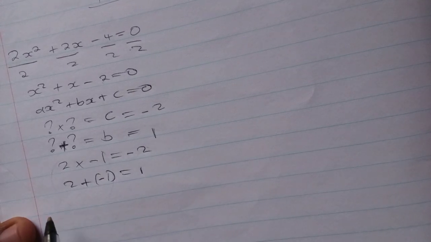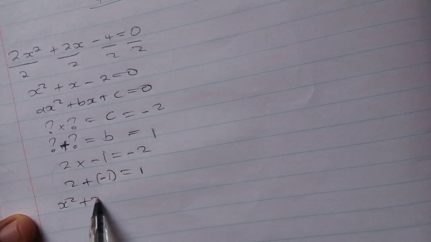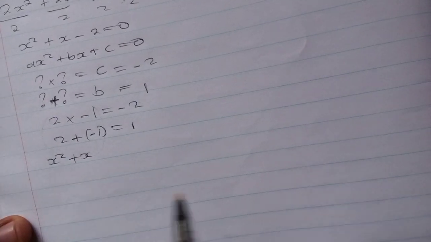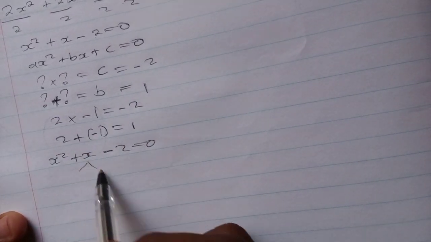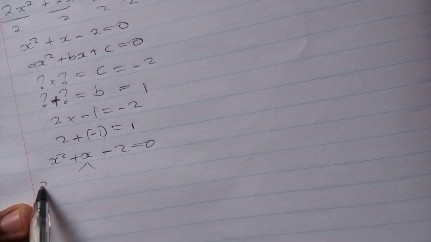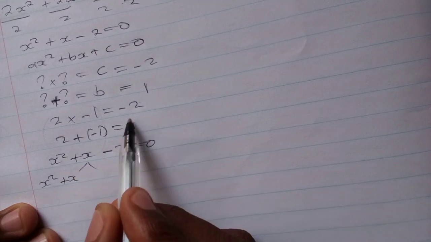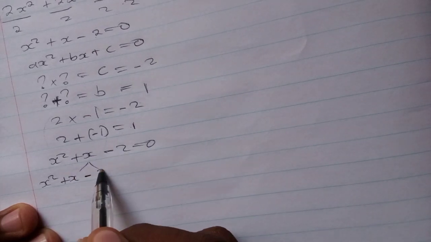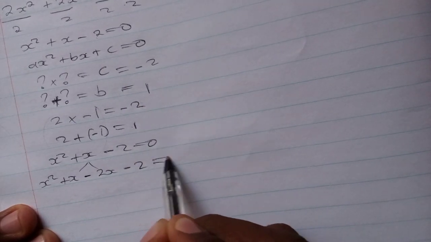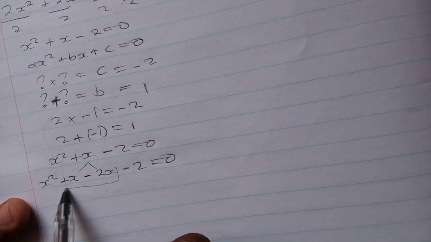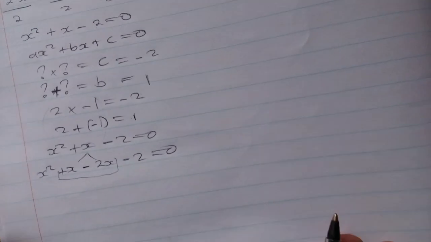So we go ahead and rewrite our equation. x squared plus x minus 2 is equal to 0. We can break down the x term now into x squared plus 2x minus x, minus 2 is equal to 0. You get that when you add these two terms, you still get the original one, so it's still the same thing. I hope that makes sense.